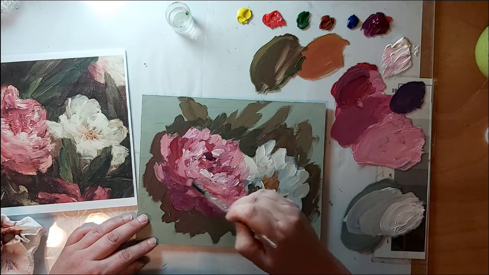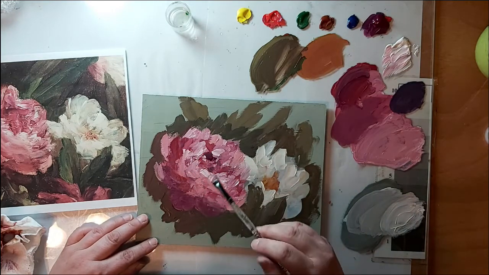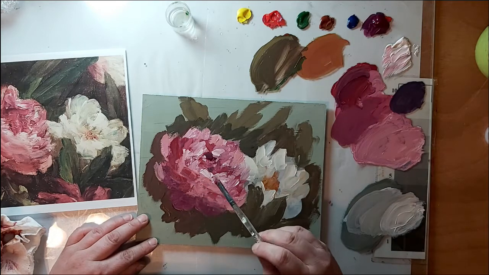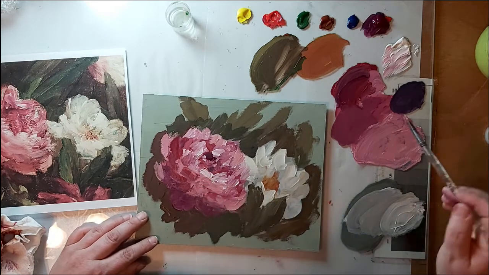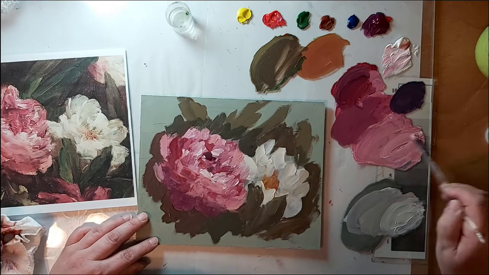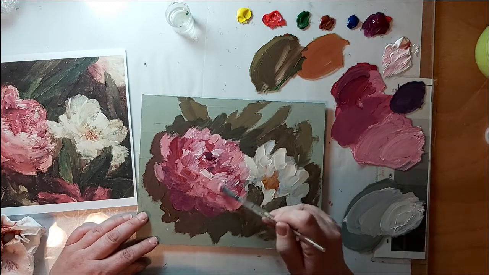Keeping that cool area around the bottom of the peony there really tends to round it out a little bit more if you've got your cool darks down there and then your lighter petals where the sun would be hitting them, or the light would be hitting them.